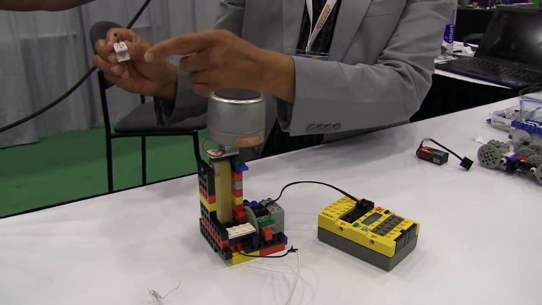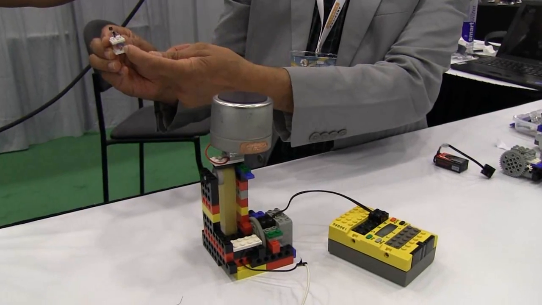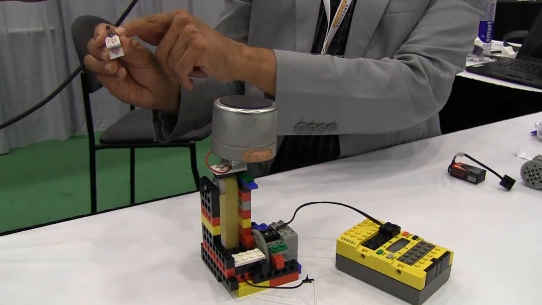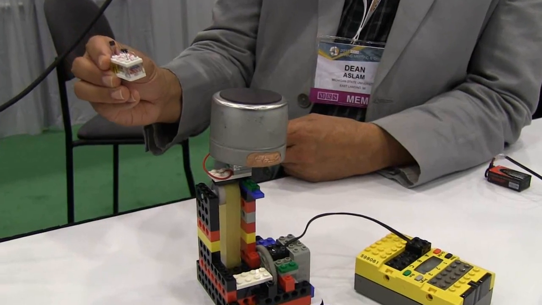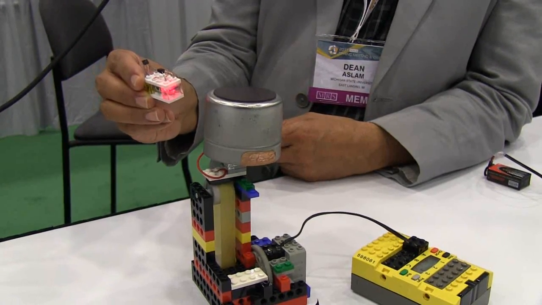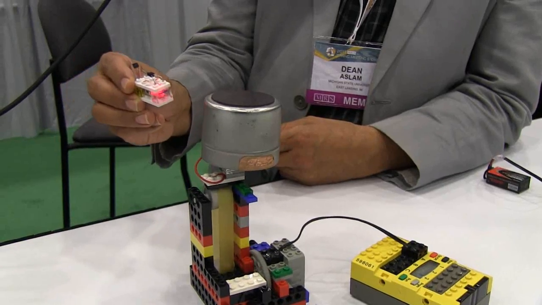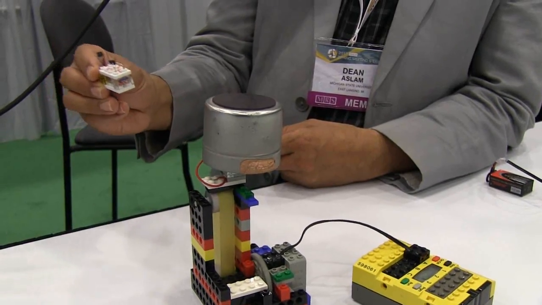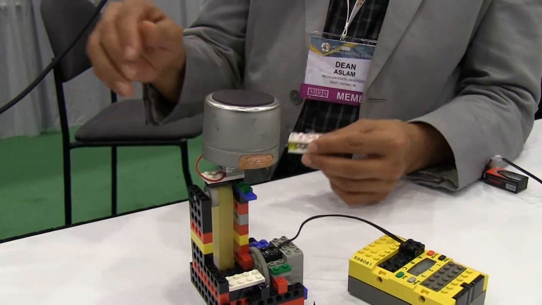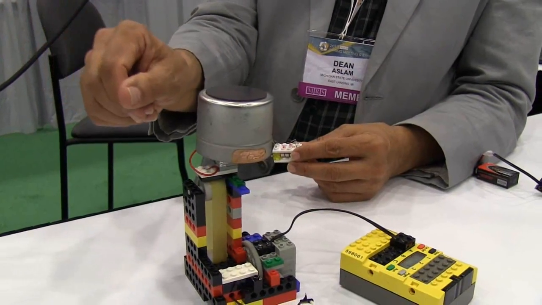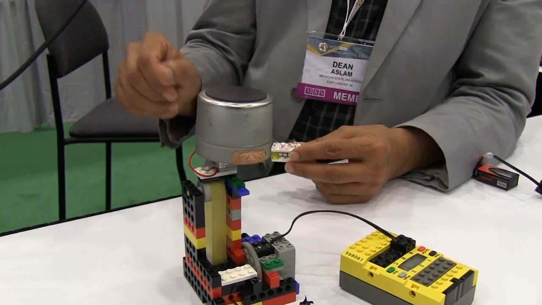If the charge is positive, then this light will light up, and if it's negative, then this one will light up. So let's see which one lights up. This shows that it is a positive charge. If I bring my hand close to that, I get a little shock, a little spark.